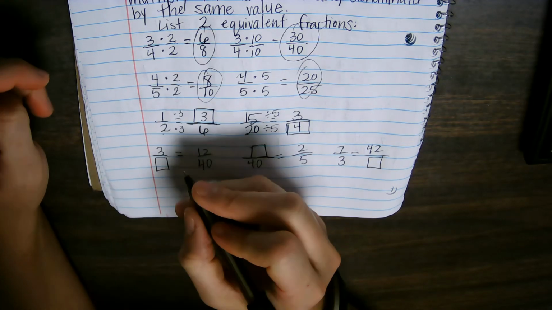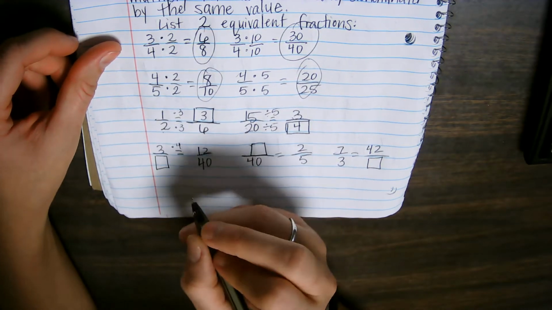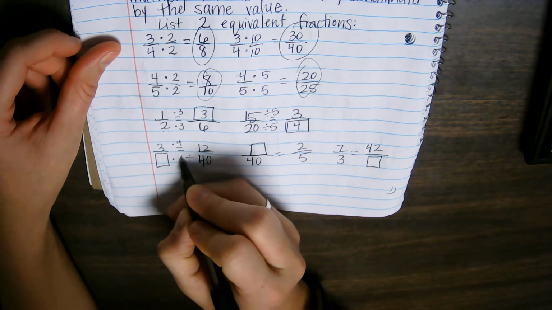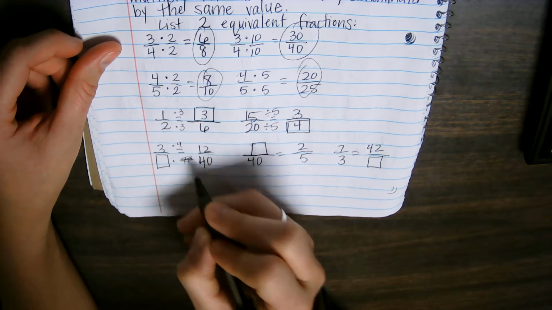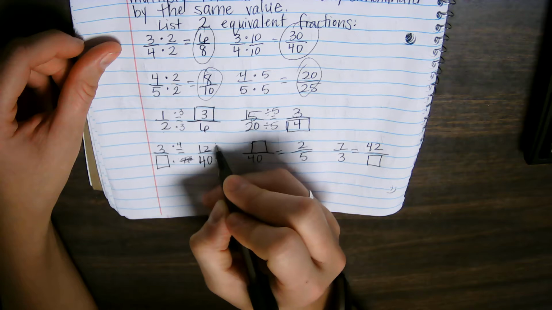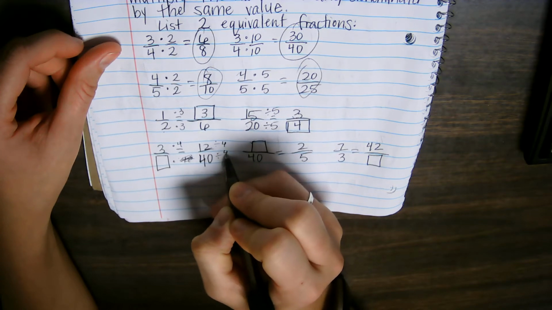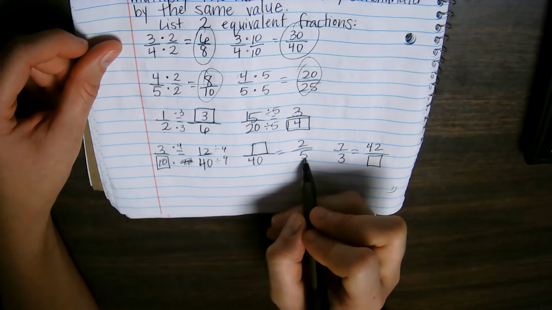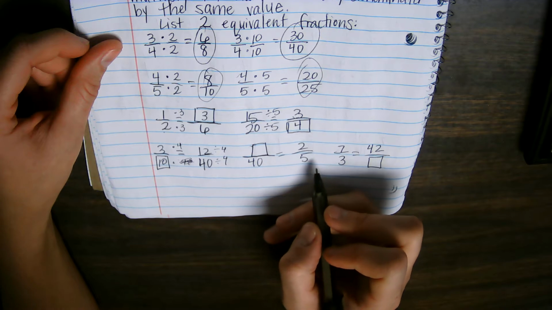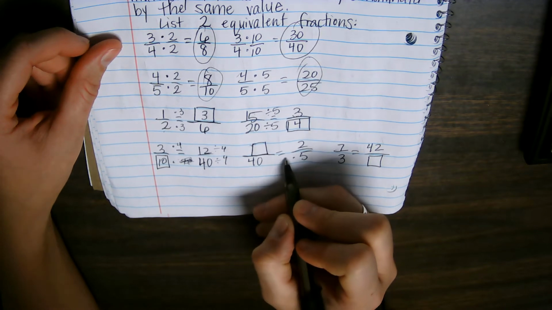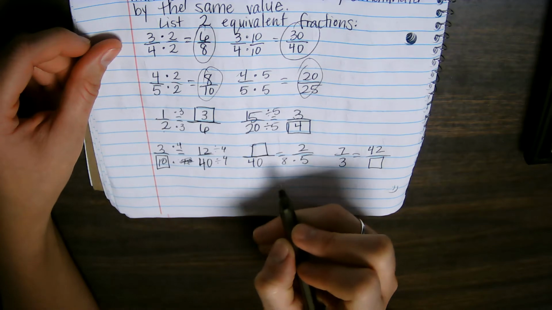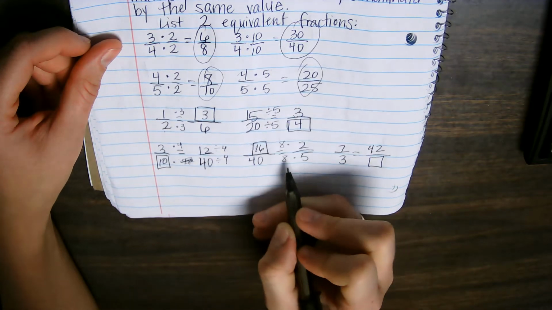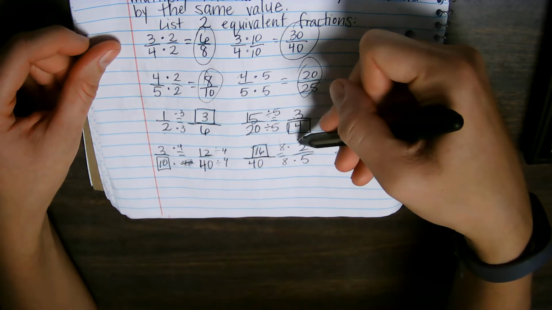3 times what is 12? Make sure you're pausing this and trying it on your own. So that means I have to divide this by 4. I'm kind of going backwards. I shouldn't show it like that. So if I divided the 12 by 4, I have to divide the 40 by 4. 5 times what is 40? 5 times 8 is 40, right? 2 times 8 would be 16. Remember, you're figuring out what you did to one and then doing the same to the other.